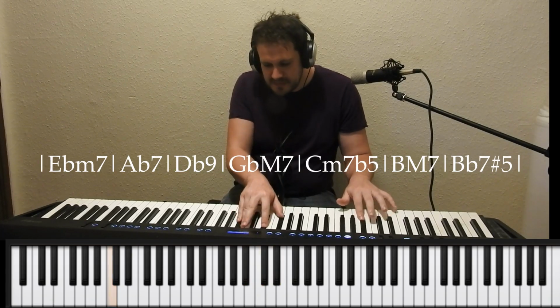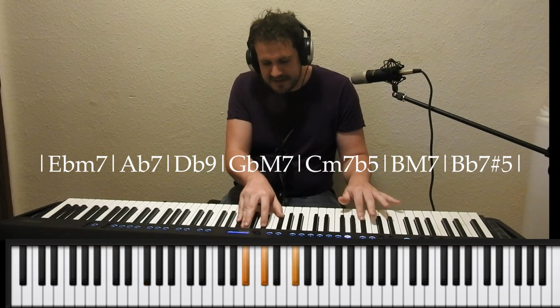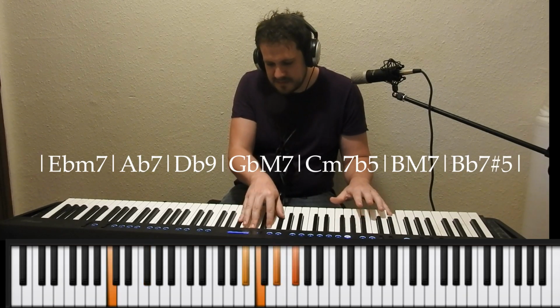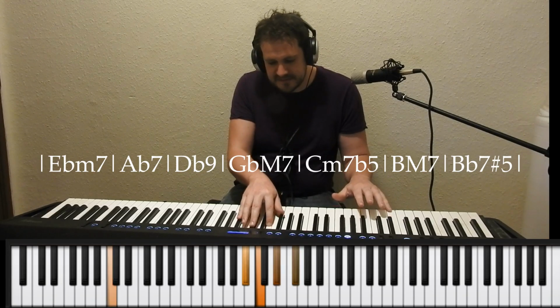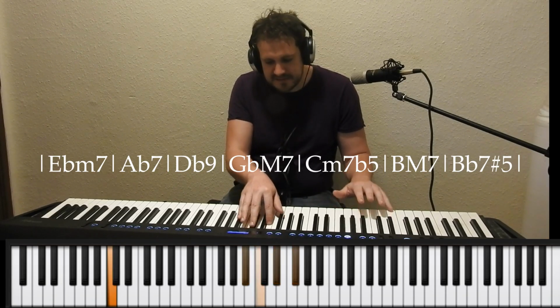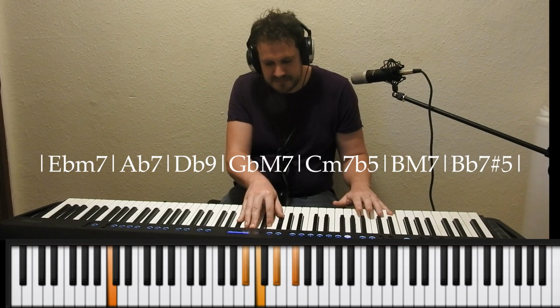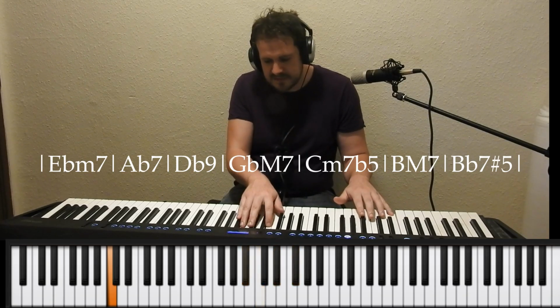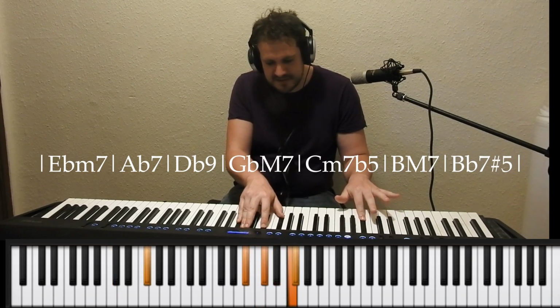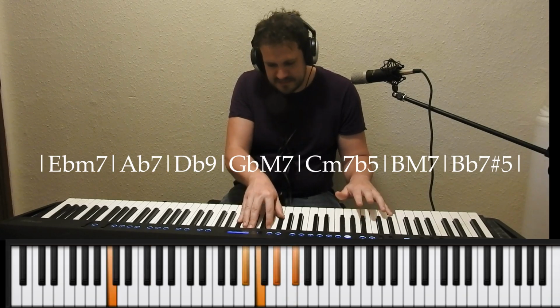So we've gone from there, G flat major 7. G flat stays as the top note to go to our C half diminished. So gone from there to there.